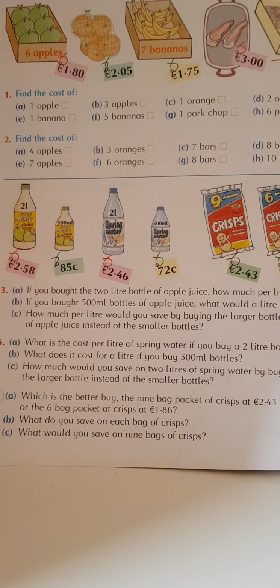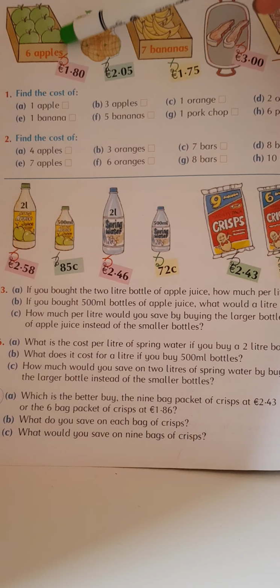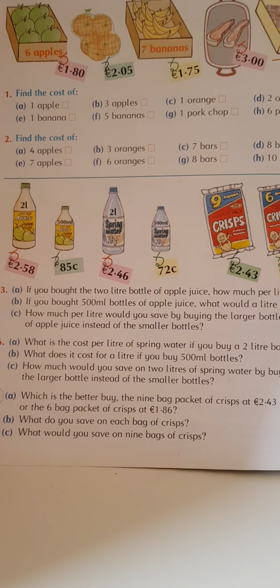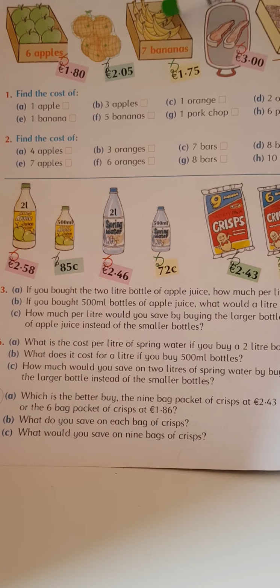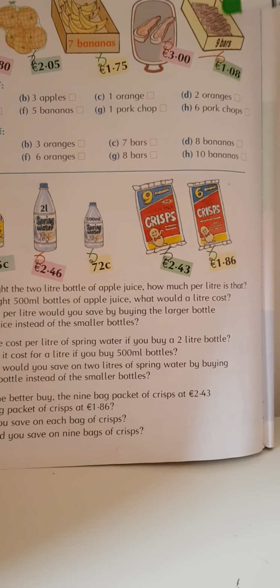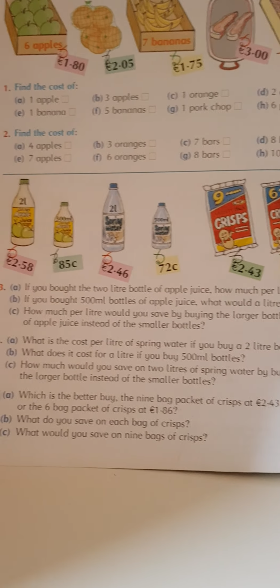shopping. So what we have to figure out here is, let's say for example for the first one, the shop is telling us how much it is to buy 6 apples, but we only want to buy 1. So we're going to have to figure out for ourselves how much it's going to cost us to buy 1. So we've got apples, oranges, bananas, pork chops, and bars. So all the questions are going to be about different ones.